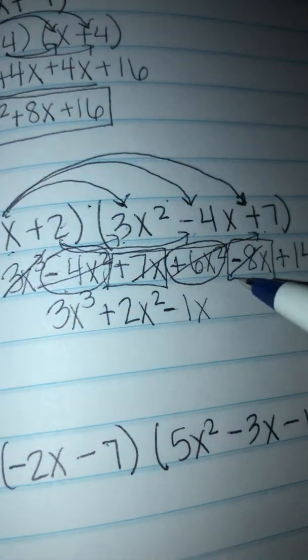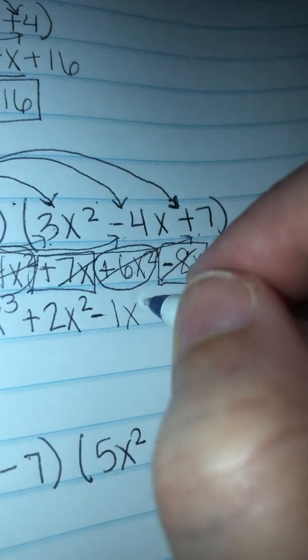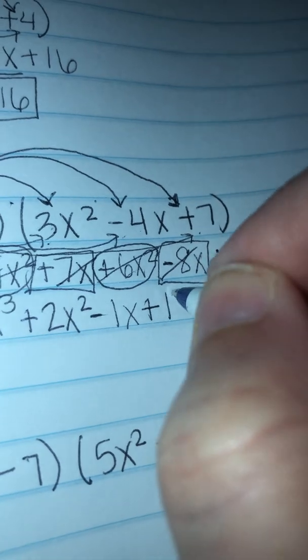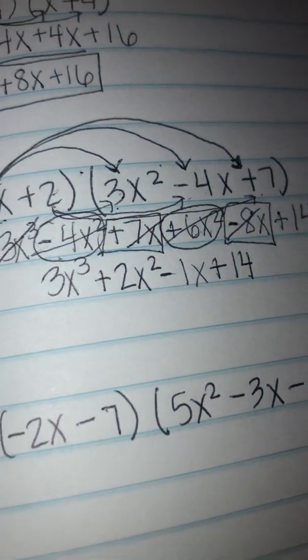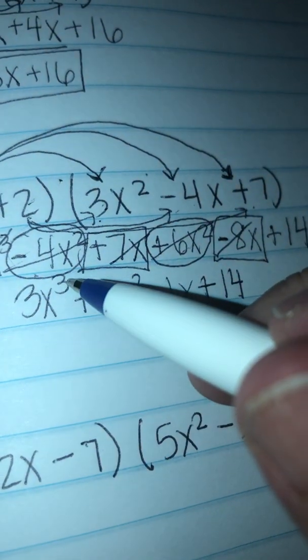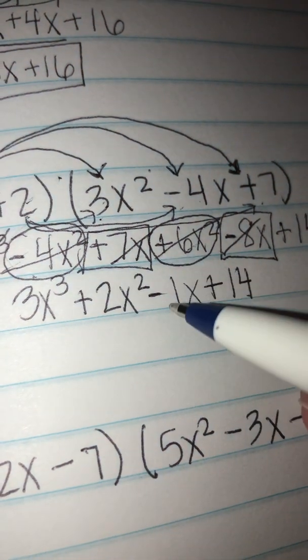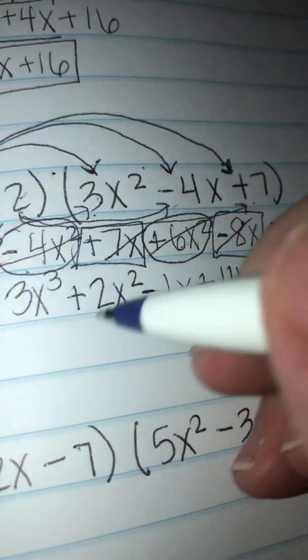And then the only term I have left here is the constant positive 14. And there are no other constants, so I just write that down. So my answer is 3x cubed plus 2x squared minus 1x plus 14.